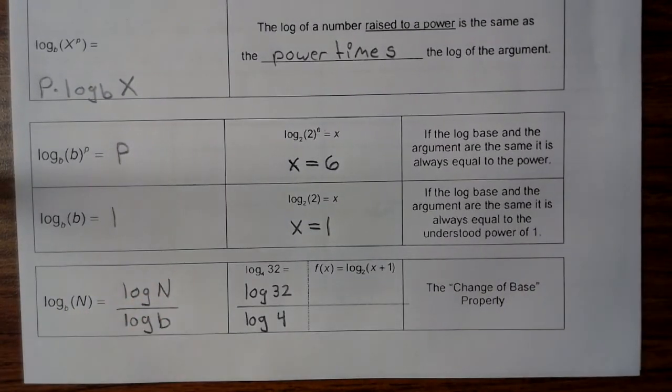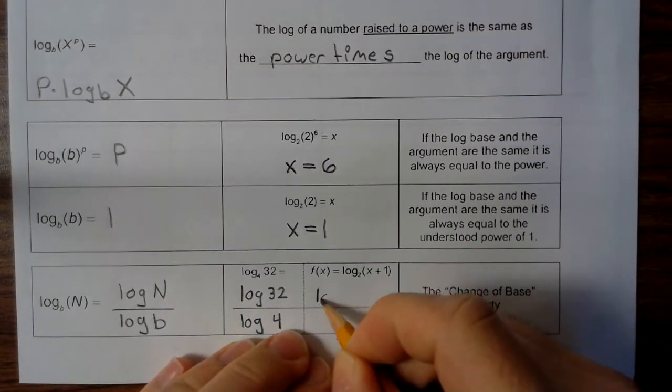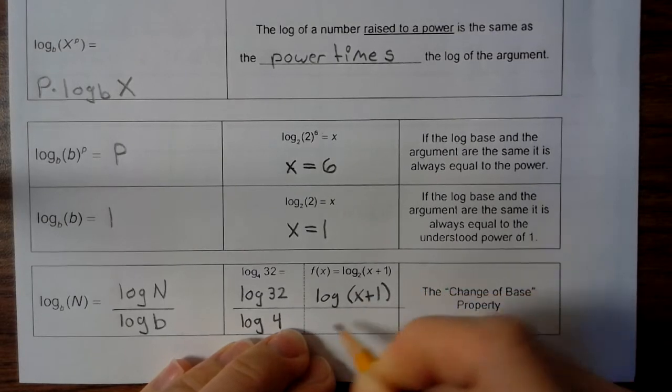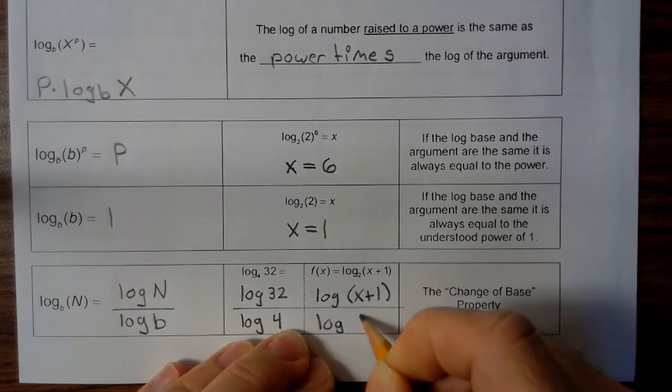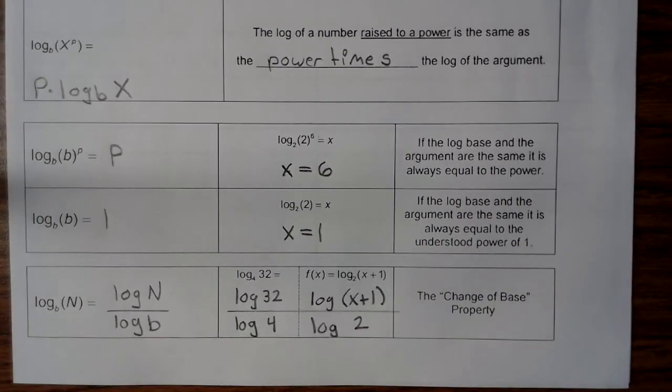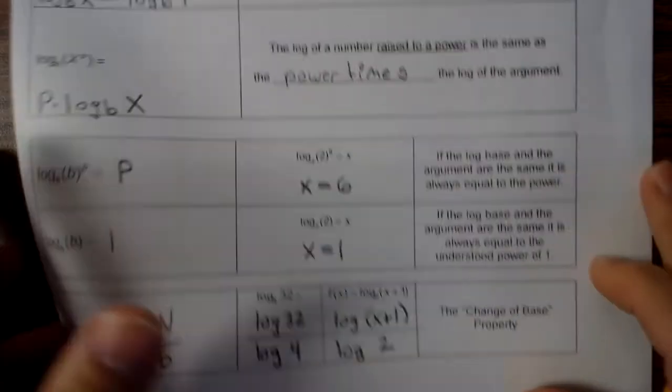All right. Log base 2 of x plus 1 is equal to log of x plus 1 divided by log of 2. And we call that the change of base property. Okay, so if you would, go and update your notes. All right, now your notes are updated. Let's take a look at the examples.